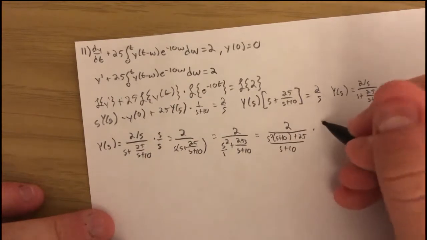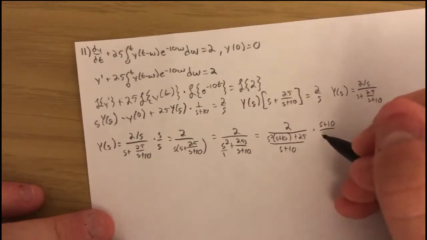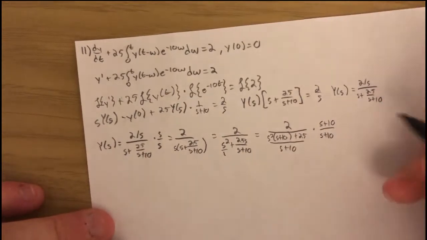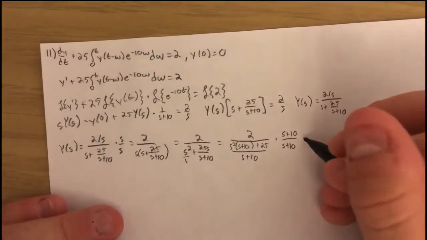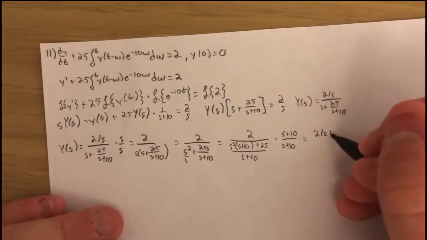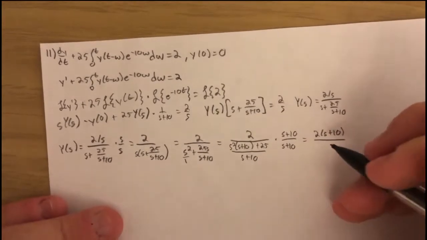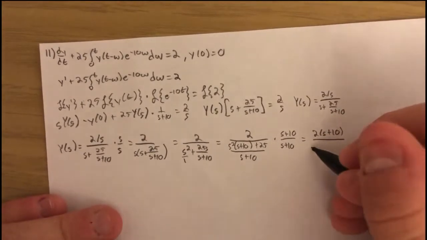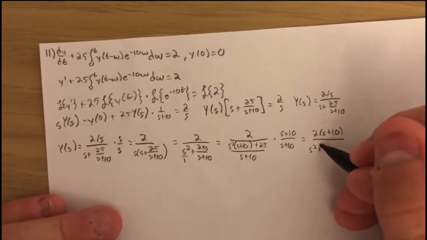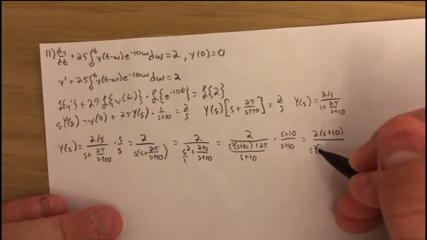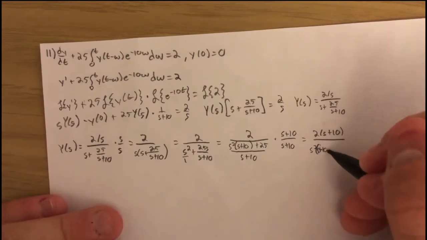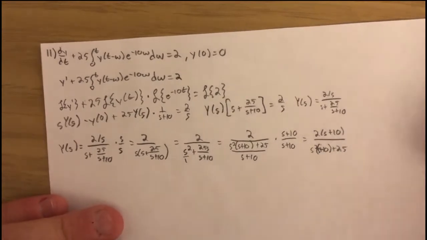So again, multiply the numerator and the denominator by s plus 10. We get 2 times s plus 10 over s squared times s plus 10 plus 25s.